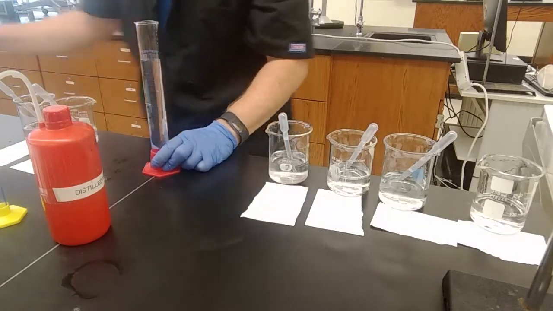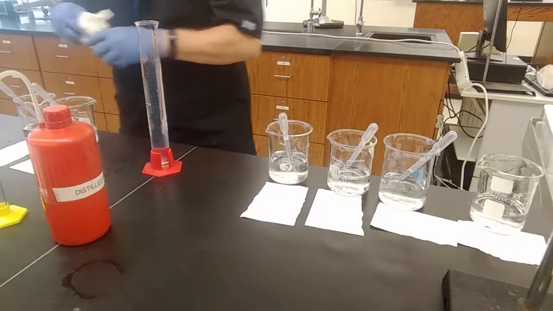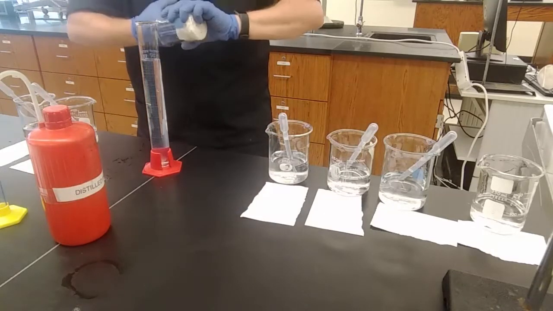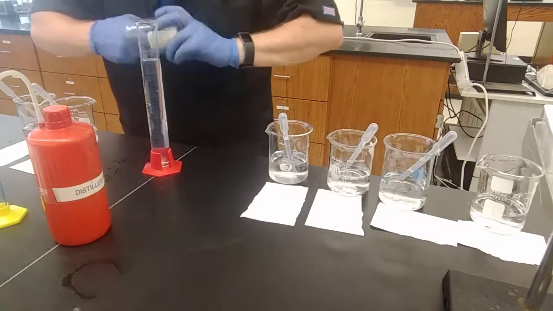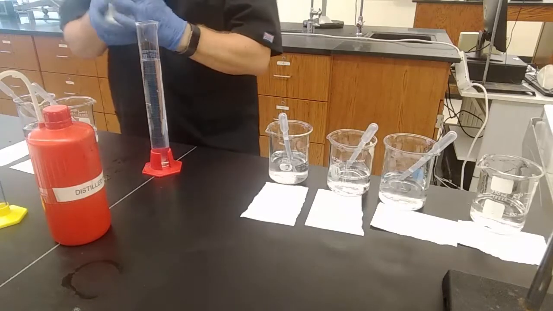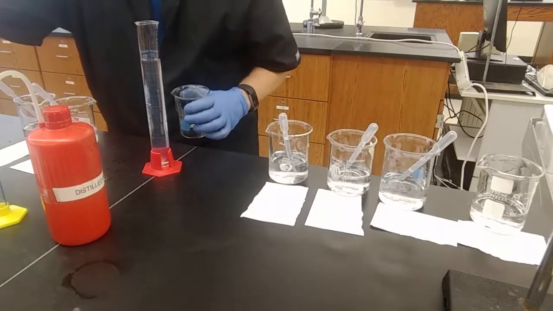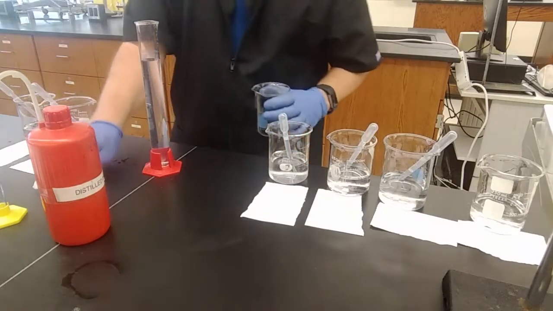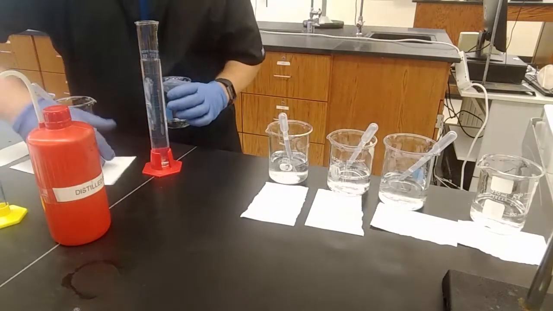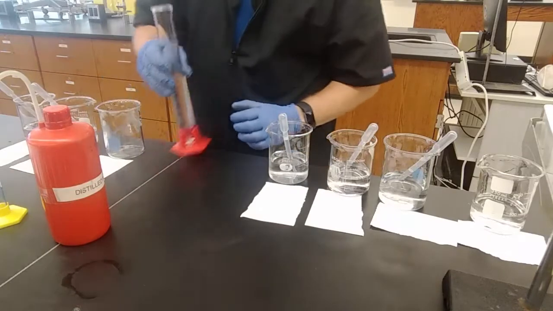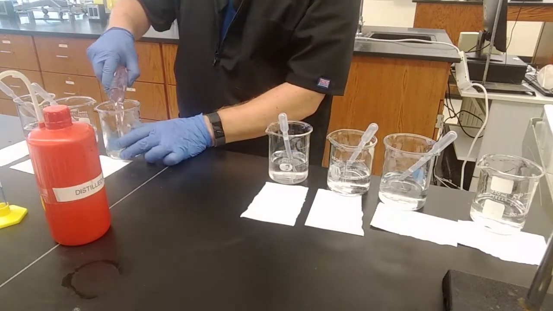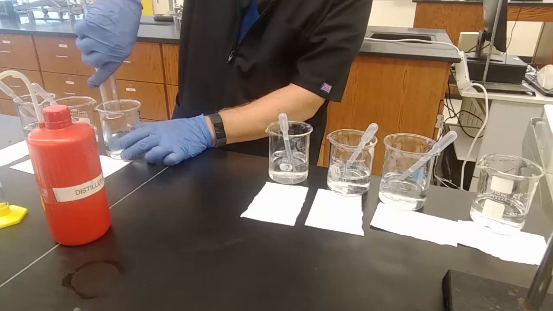Can stay where it is. New beaker labeled 11. Counter. In you go.